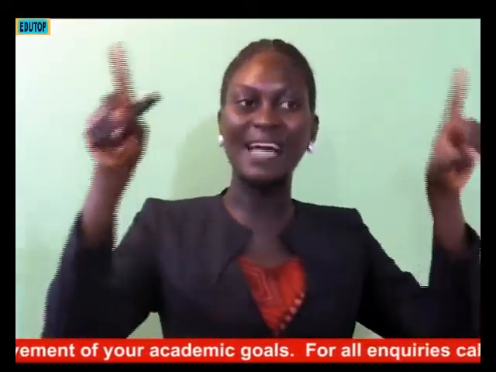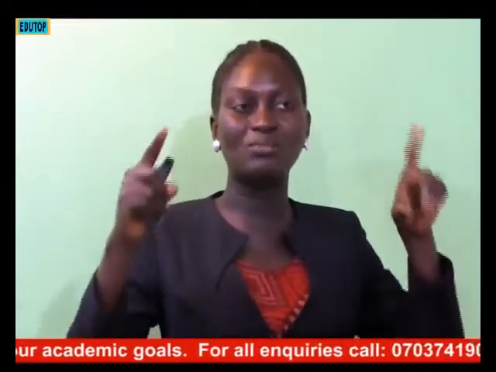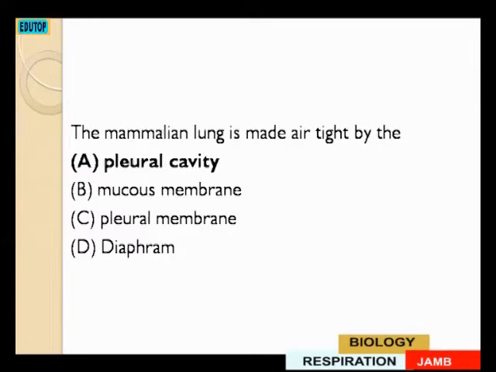Before it goes down in. Then the pleural cavity is the airtight compartment that makes sure that the air that goes in is not lost, like it was analyzed in that experiment showing the bell jar, making it tight so that air does not go out. So the pleural cavity is the airtight compartment in the mammalian lung. That is option A. The mammalian lung is made tight by the pleural cavity.